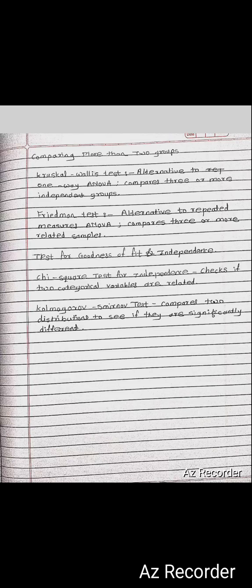And for comparing more than two groups, there is the Kruskal-Wallis test, the alternative to one-way ANOVA, which compares three or more independent groups. The Friedman test is the alternative to repeated measures ANOVA and compares three or more related samples. Then tests for goodness of fit and independence. The chi-square test for independence checks whether two categorical variables are related or not. It is the most important and most widely used test for checking independence. The Kolmogorov-Smirnov test compares distributions to see if they are significantly different or not.